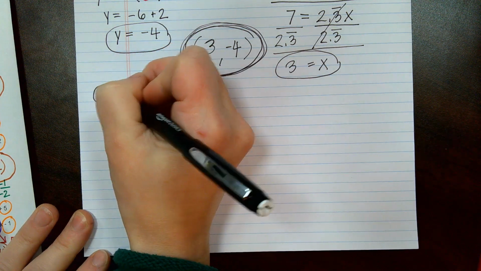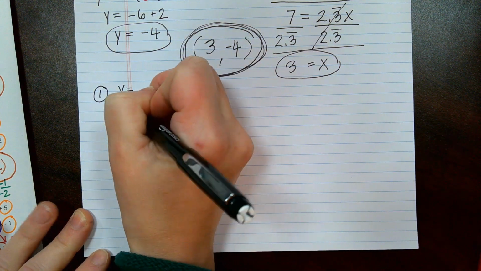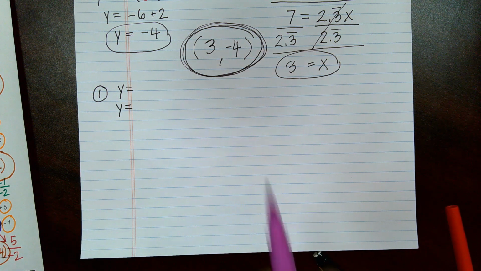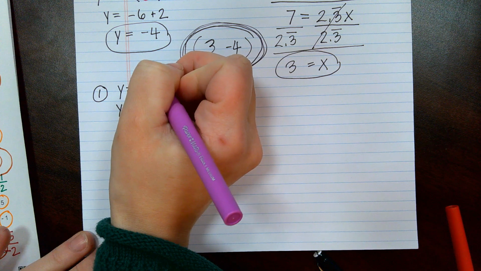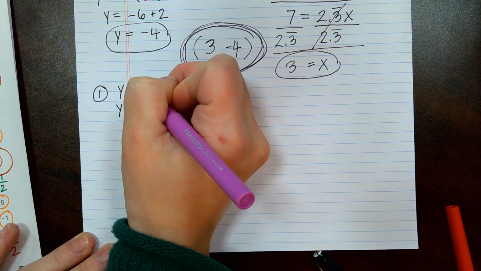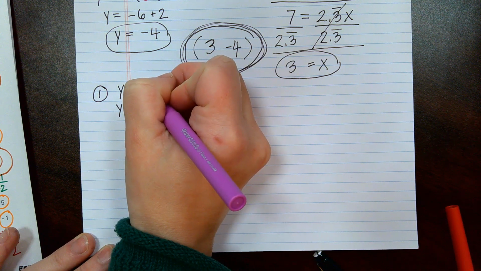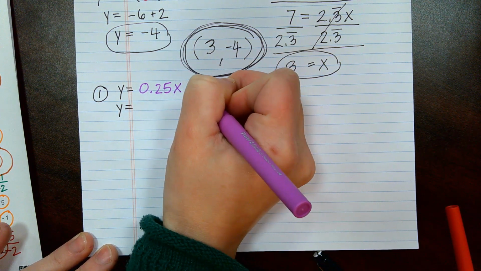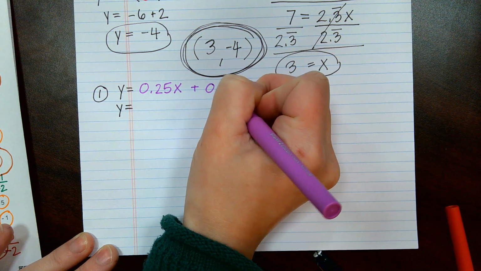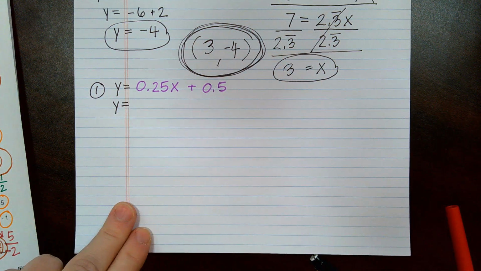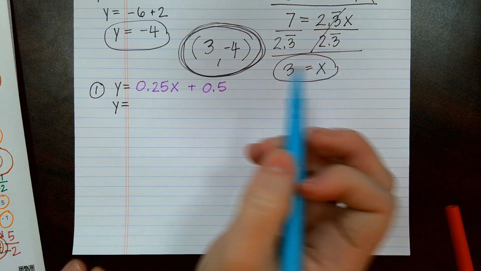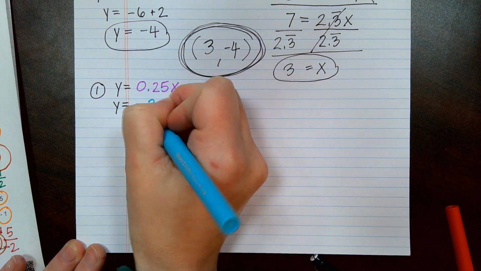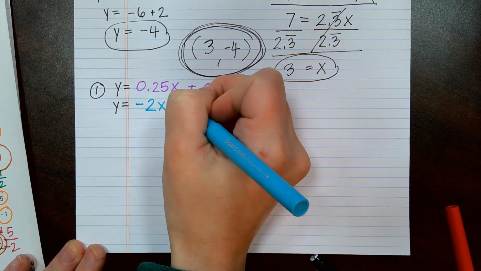So we're gonna do y equals 1/4 x, or 1/4 is 0.25. I'm gonna do it as a decimal. Plus 0.5. And the second equation is y equals -2x minus 4.